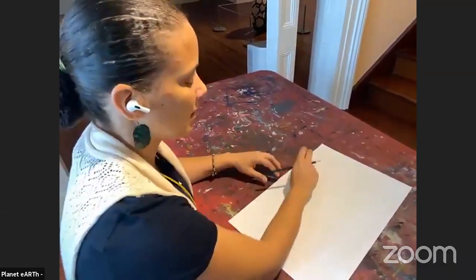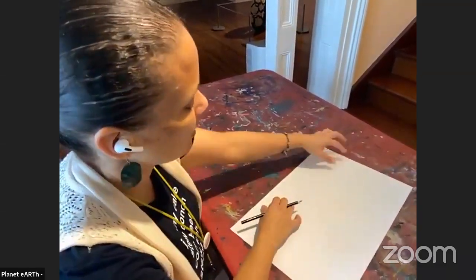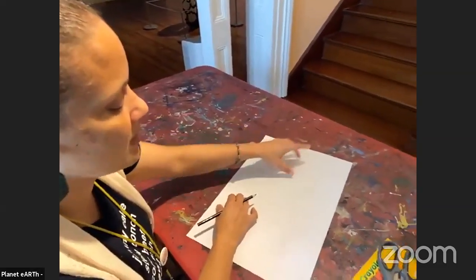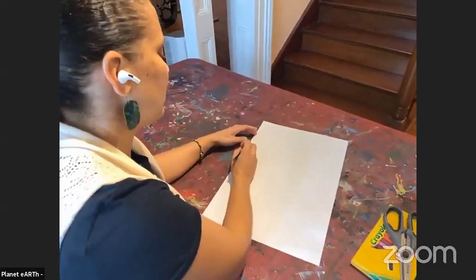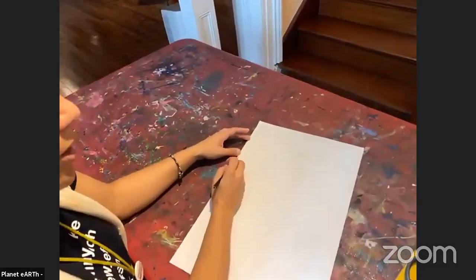So let's make our markers. We're going to draw a line here. We already drew our line where the sky meets the sea. We're going to draw another line. You could draw along with me.